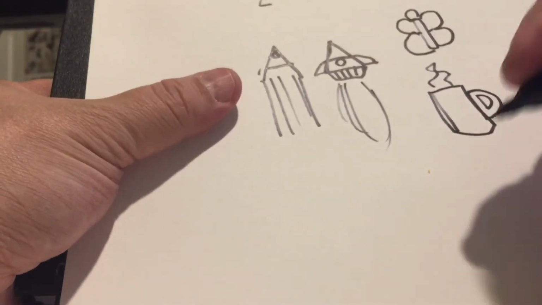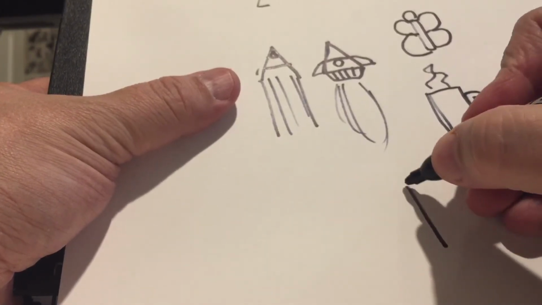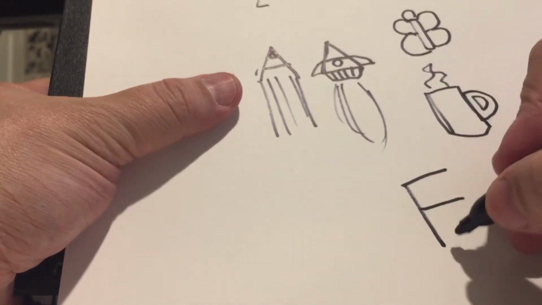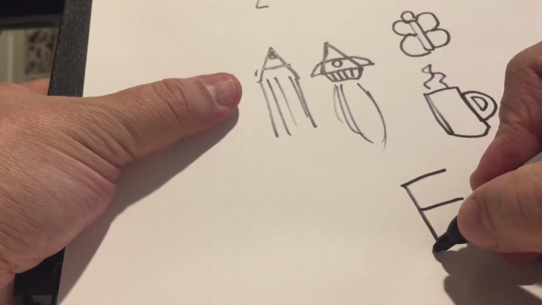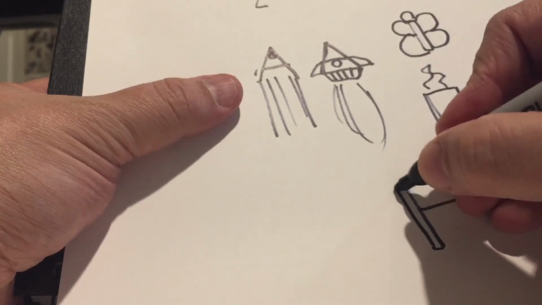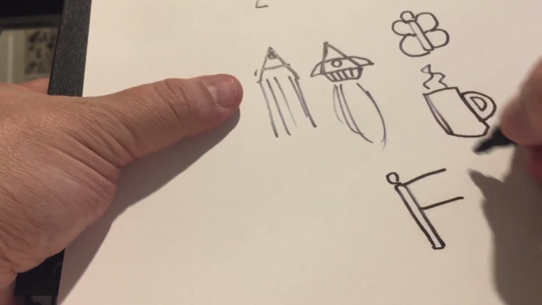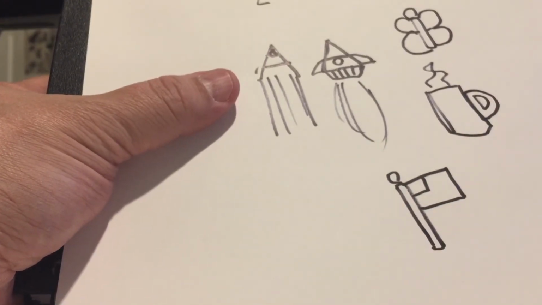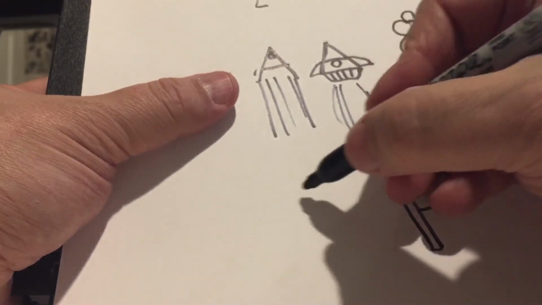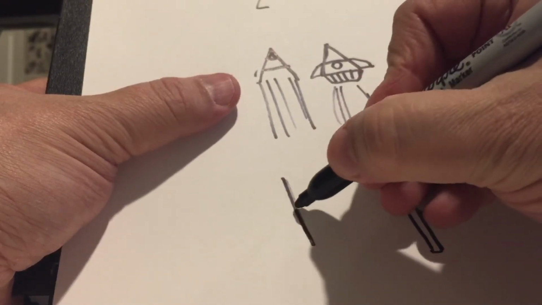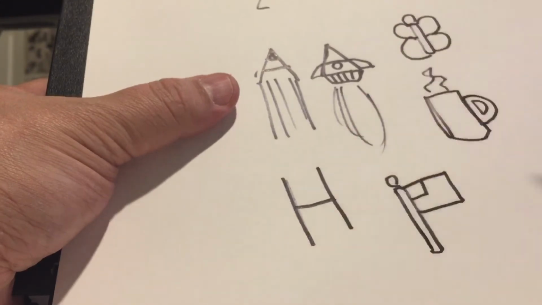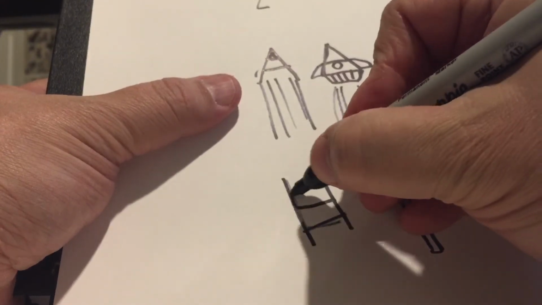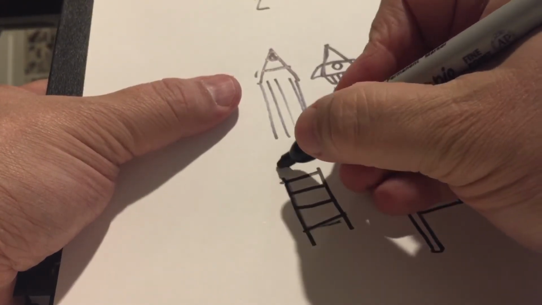Or what about a letter F? Draw a letter F, and let's say I just add another side to that, put a little ball on top, and then I have a flagpole. What about H? I take an H, and all of a sudden I have a ladder, if I so wish.